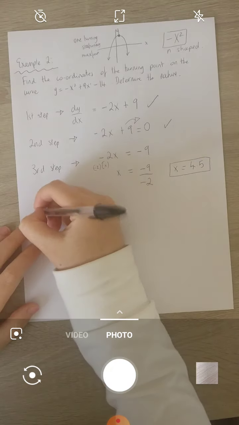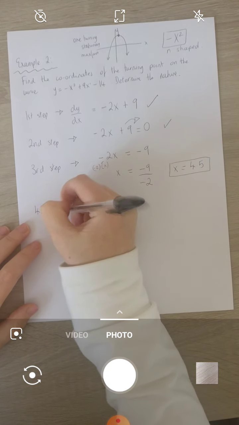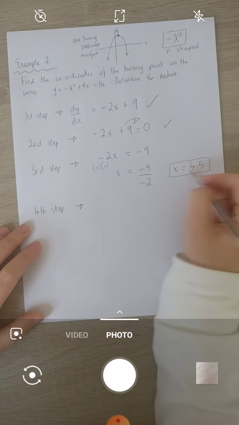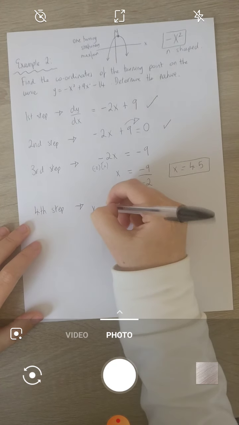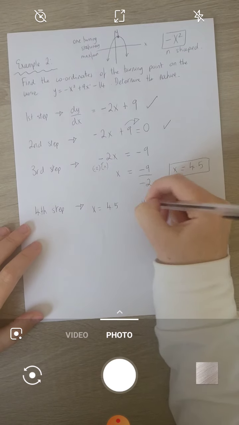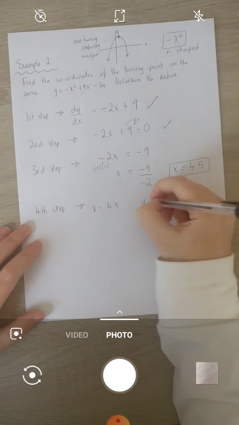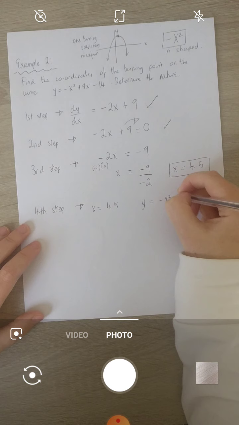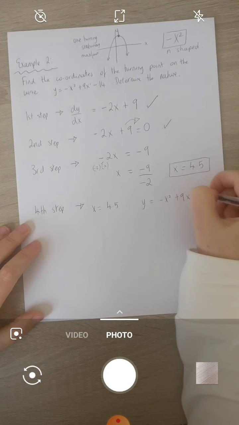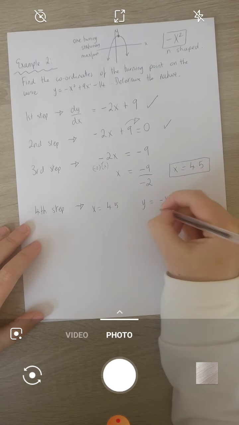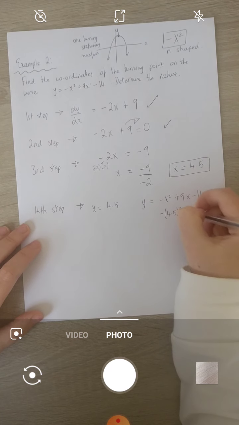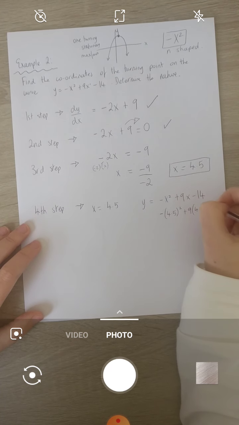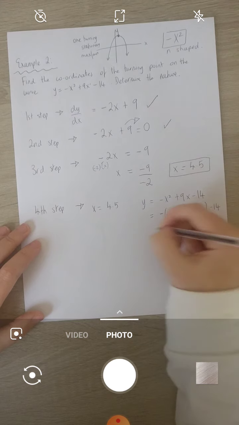Now our fourth step is to sub the x value into the original. So if x is equal to 4.5, the original is what was given to us at the start, so it's minus x squared plus 9x minus 14. I'm now replacing the x with the 4.5. So we've minus 4.5 squared plus 9 times 4.5 minus 14.